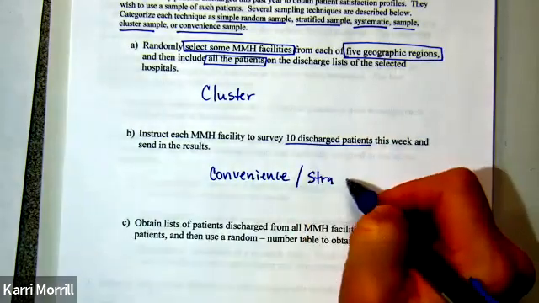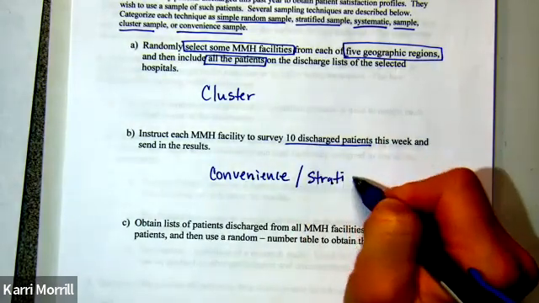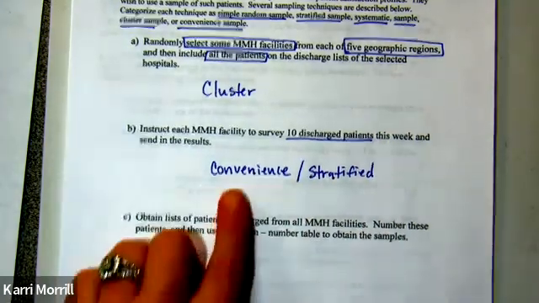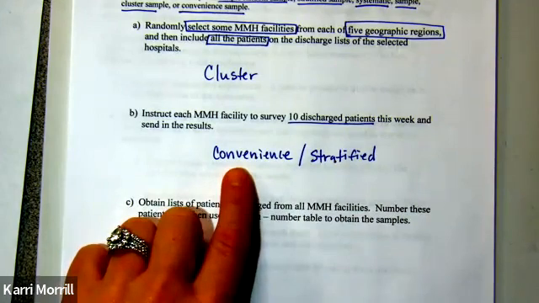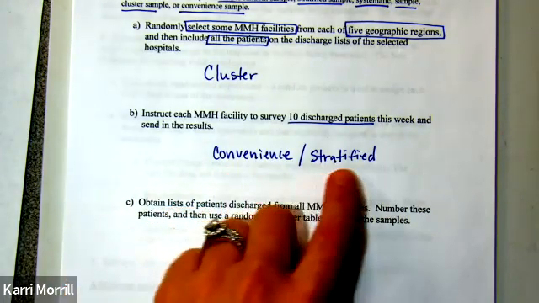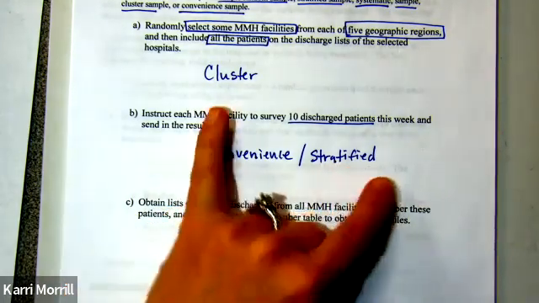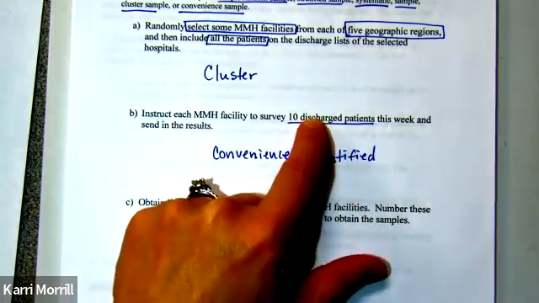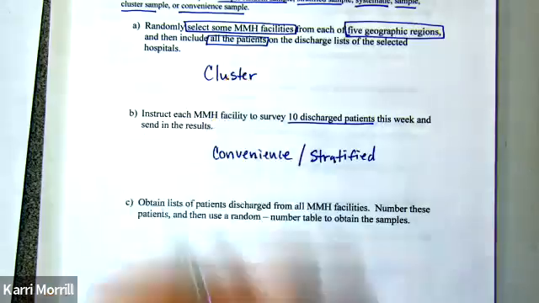Sometimes you can identify it as more than one technique. They definitely just did the first 10 discharge patients this week, whatever was easiest. But it also was separated into those groups, which is different from cluster because they surveyed from every facility, not just some of the facilities.